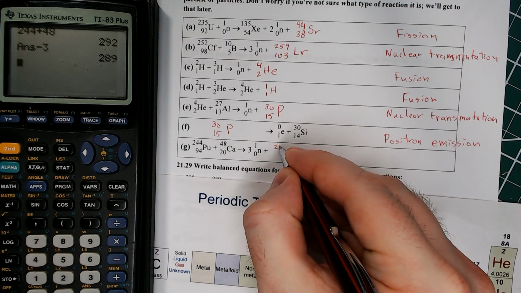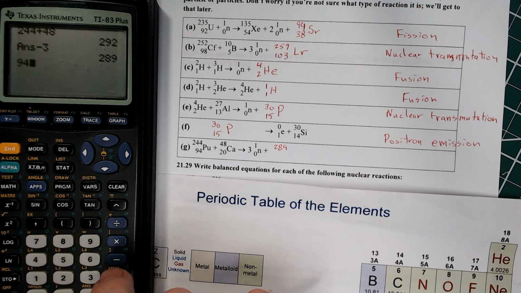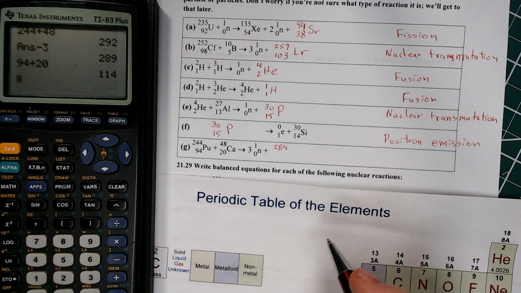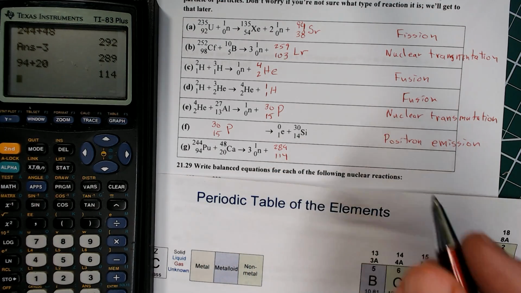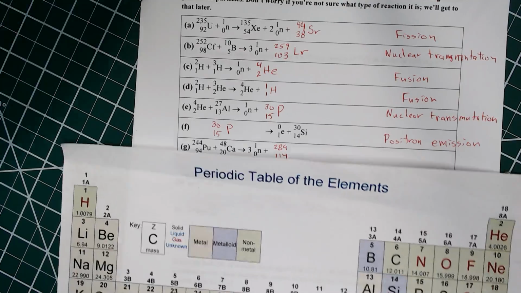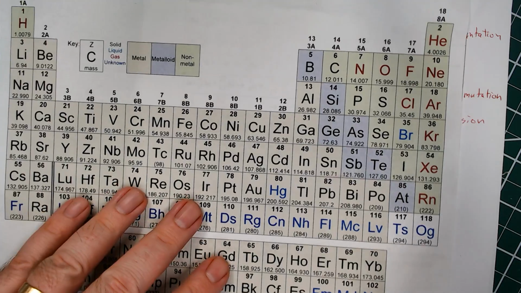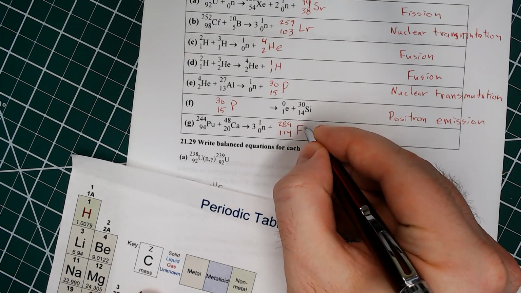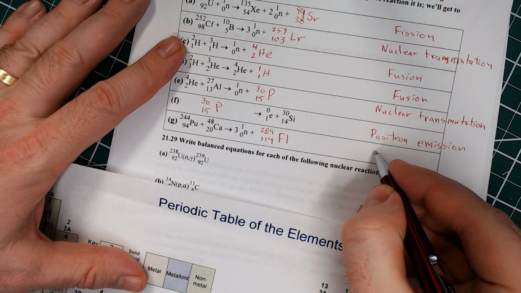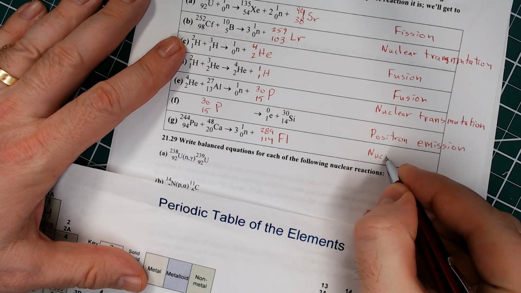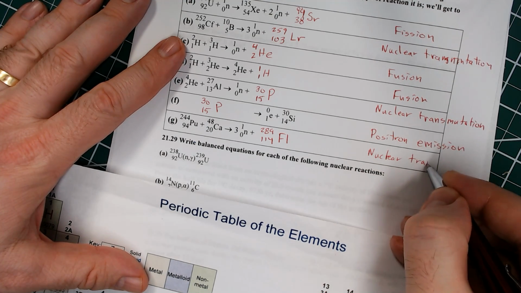So we get 289. And then 94 plus 20. All right, I could do that in my head. That's 114, is equal to 0 plus 114. And 114 is flerovium. So 114 Fl. And that is another nuclear transmutation.